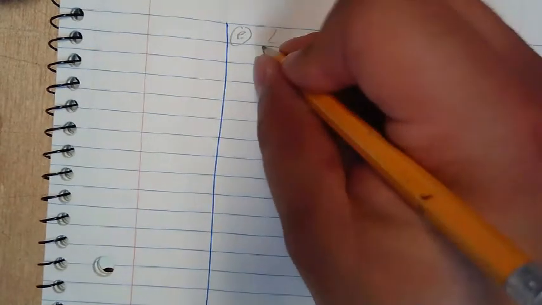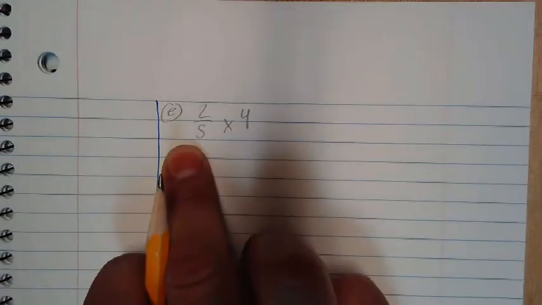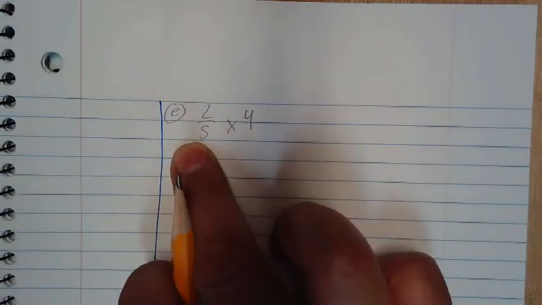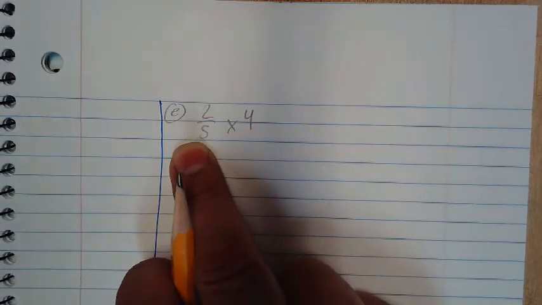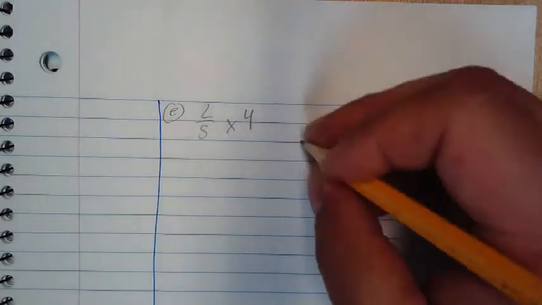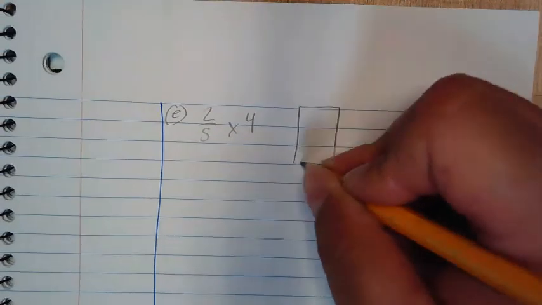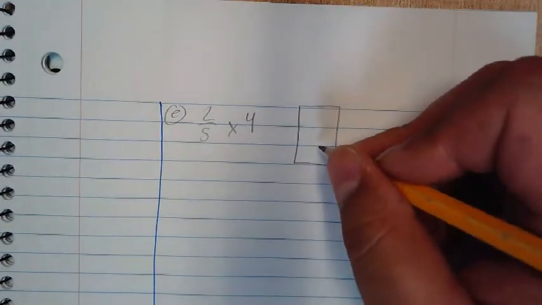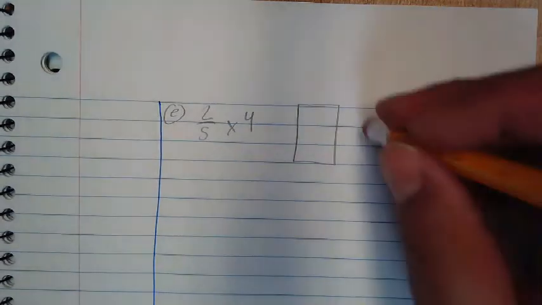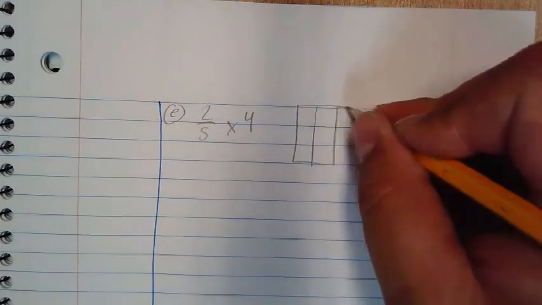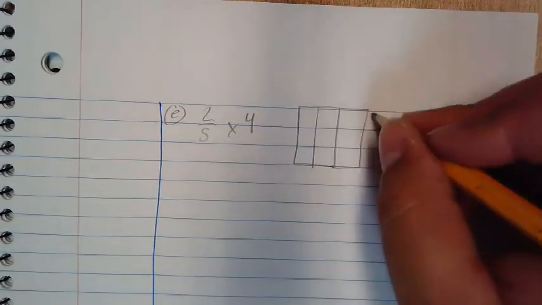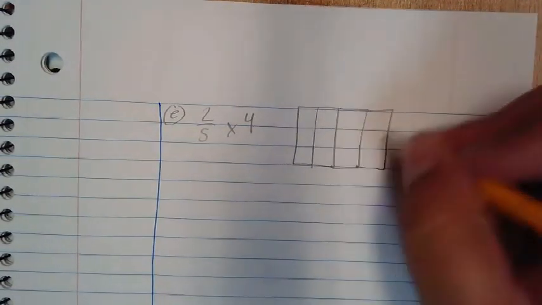2/5 times 4. Again, we have the fraction first. We have 4 sets of these, I guess. 2/5 4 times. So this may not look nice. You know what? How can we fix this better? What was it Bob Ross would say? It's just a happy little mistake.